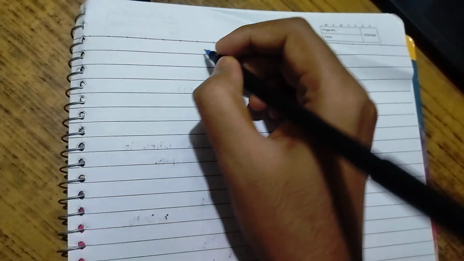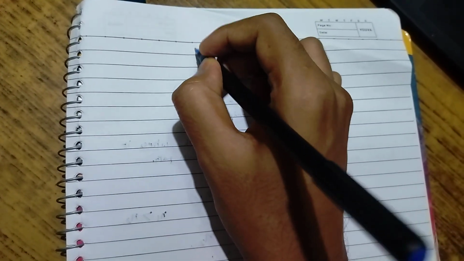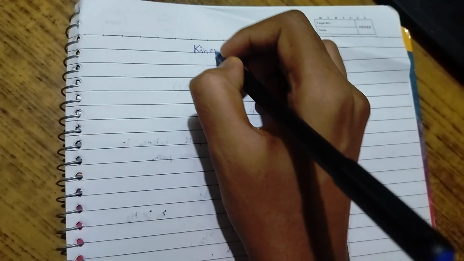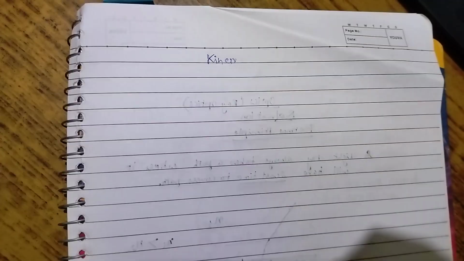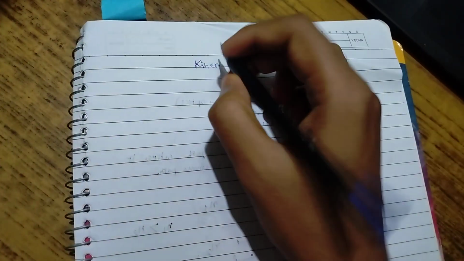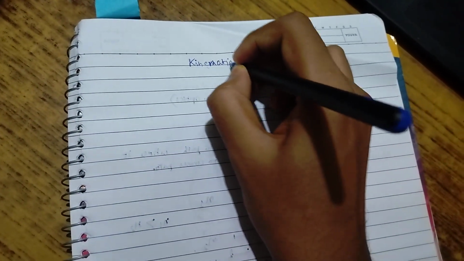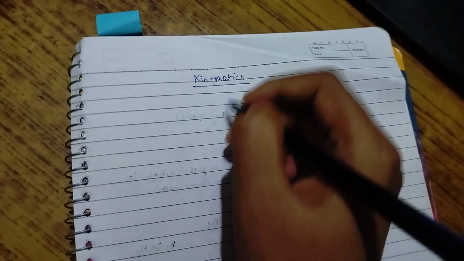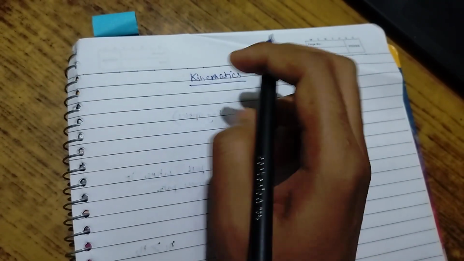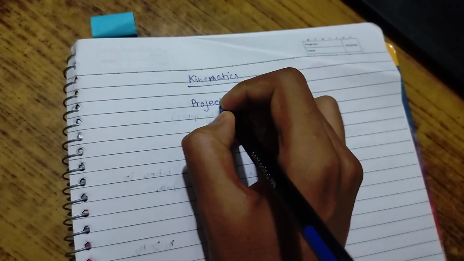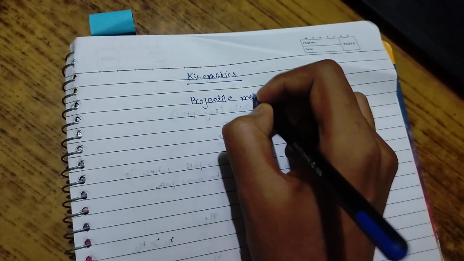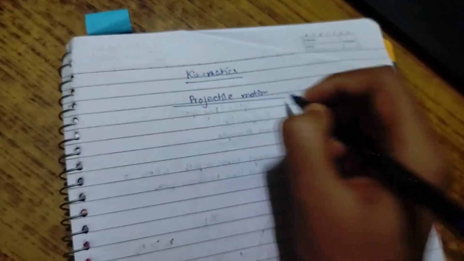Hello guys, today we will learn about kinematics. In kinematics we will learn projectile motion. What is projectile motion?